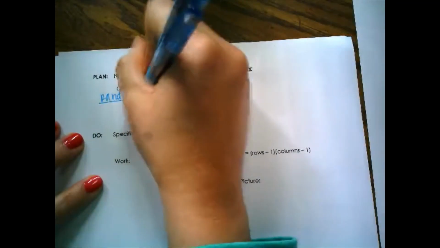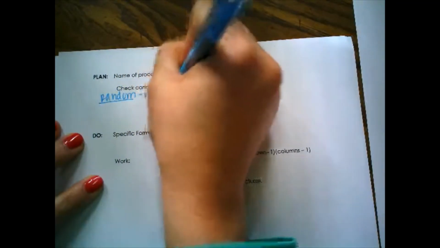Now remember, in this case we are looking at 2 random samples, so make sure you emphasize both samples somewhere. It does say random sample of girls and boys. All right, so that condition is good.